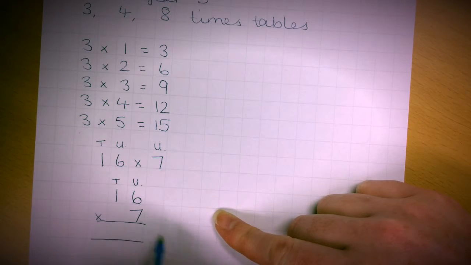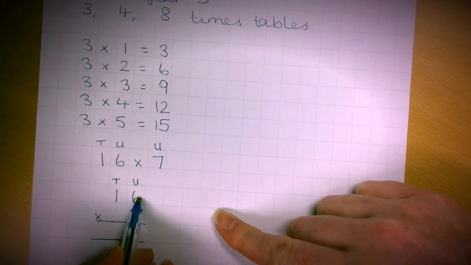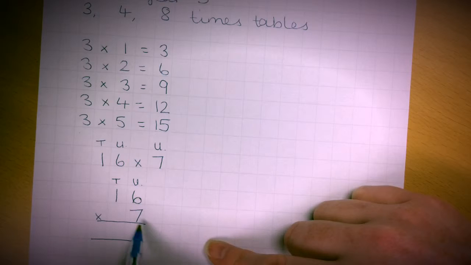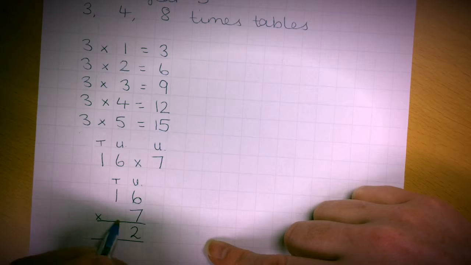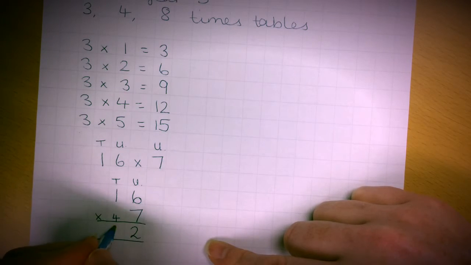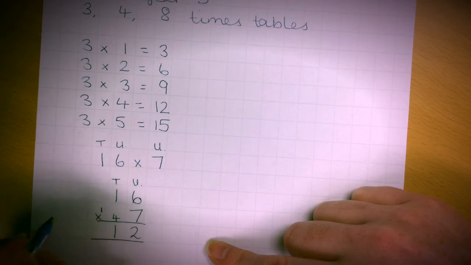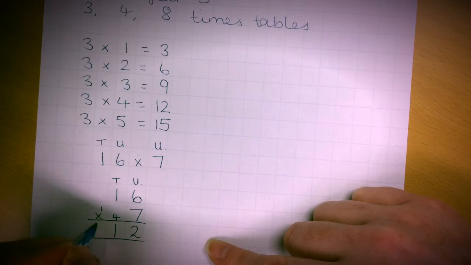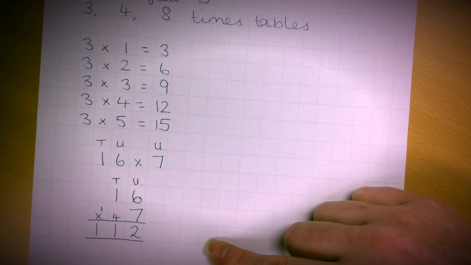And the first thing we do is we multiply the 7 into the units and write our number here. So 6 lots of 7 are 42. So I put the 2 here, and the 4 from 42 is the 10, so it goes in the tens column. And now I need to multiply the 7 by the 1, which is 7, and then I add this value here onto that. So 7 times 1 is 7, add 4 is 11. And I can either pop that and make that in the hundreds column, or just know to put it straight down in front like that.